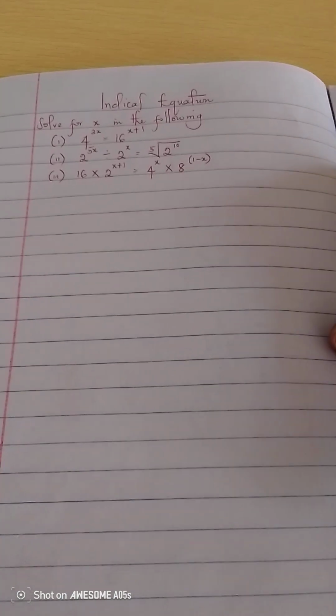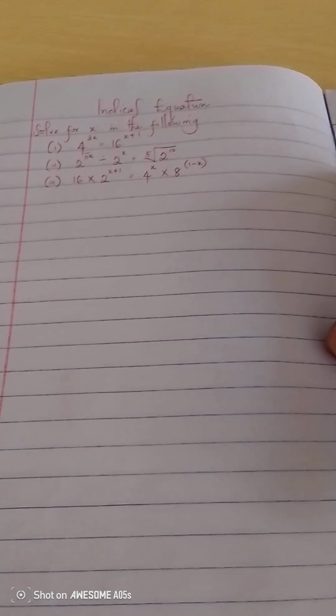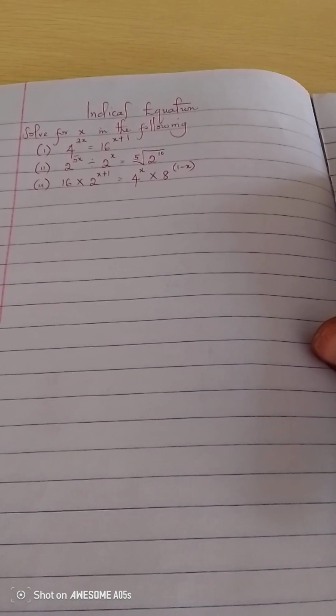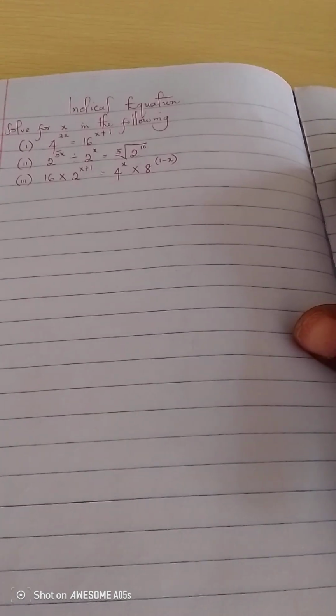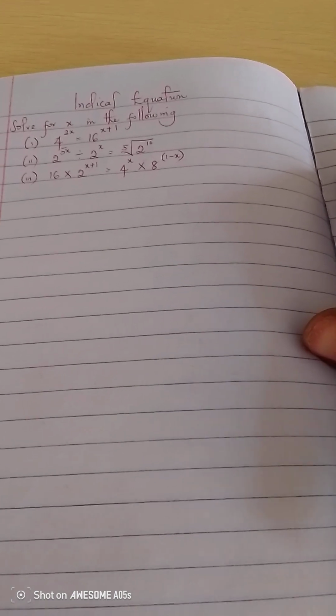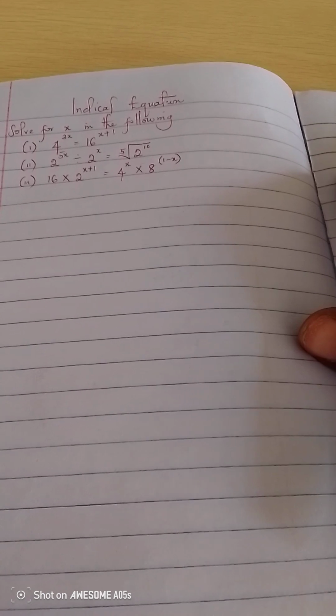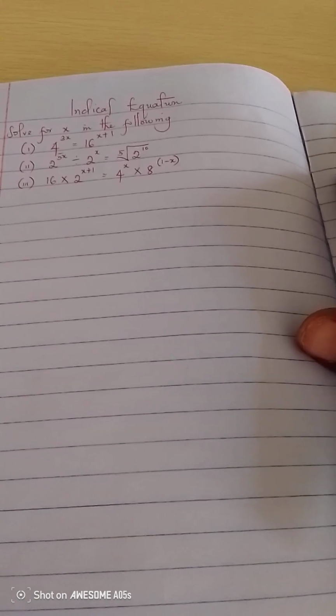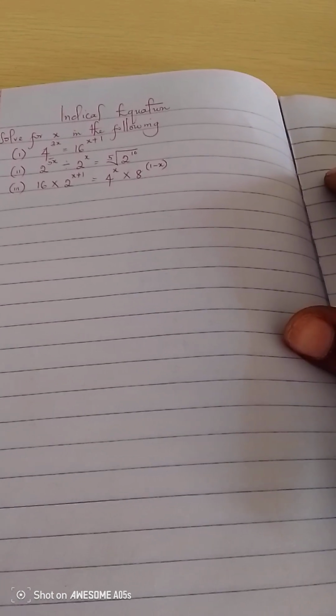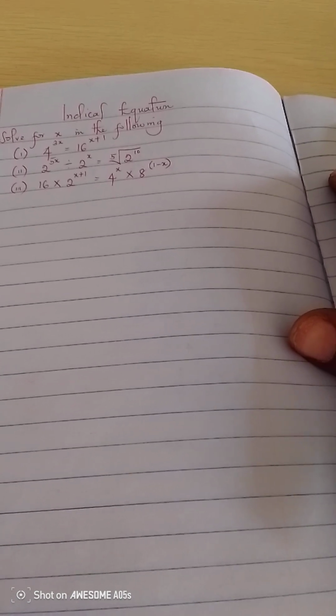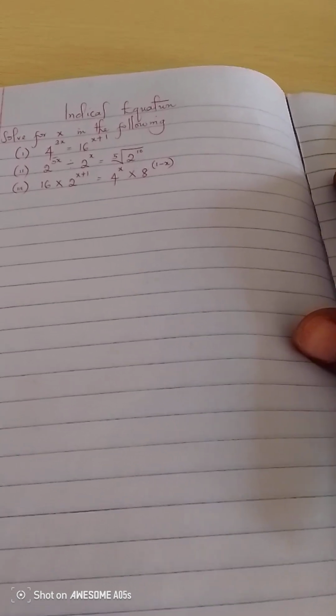Now, you have to understand that in indices, since we are dealing with an equation, we have to have the same base on both sides. The essence of doing that is so that we can easily cancel out, and when we cancel, we'll be able to solve our equation and get our answers. As you can see, we are told to solve for the value of x in the following. So let's get down to business.